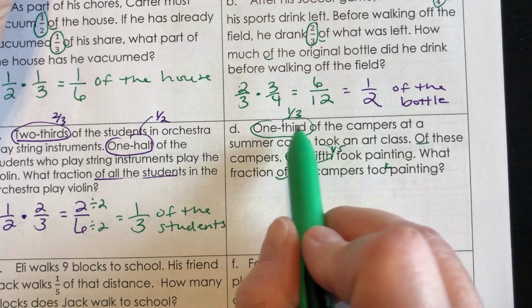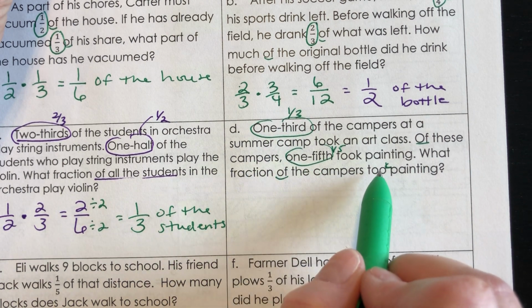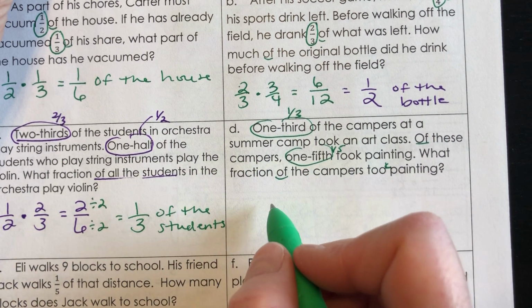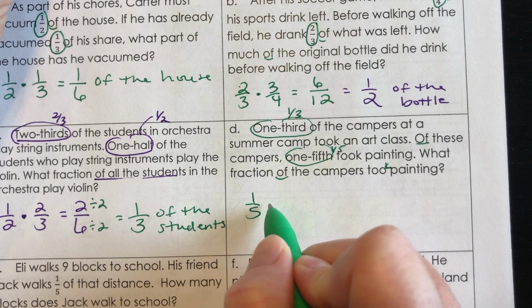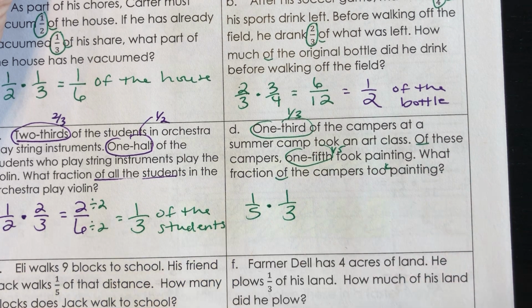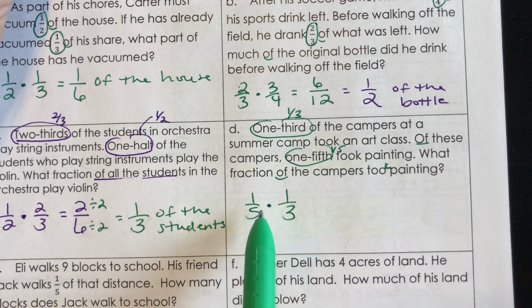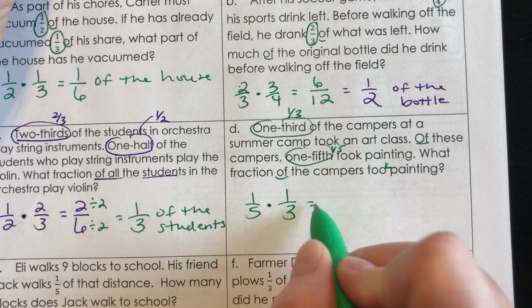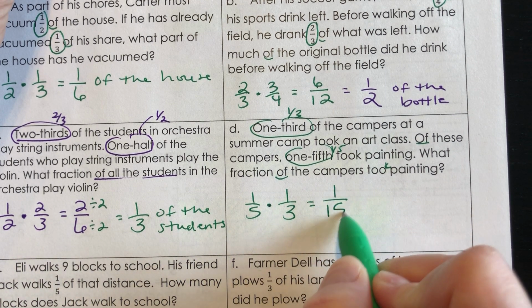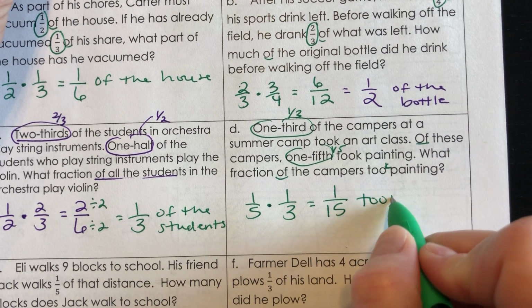So 1/5 of the 1/3. That's multiplication, right? So if I want to take 1/5 of 1/3, it would look like that. Again, if you wrote 1/3 times 1/5, that's okay. You're going to get the same answer of 1/15 took painting.